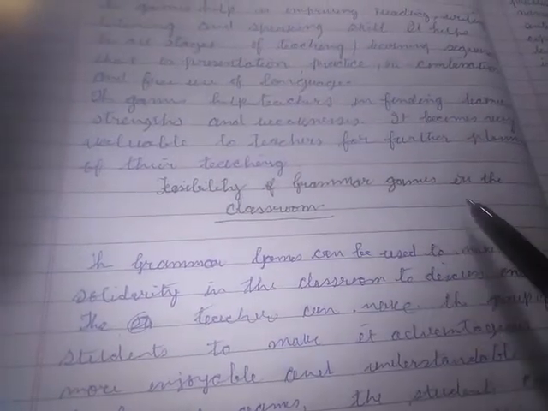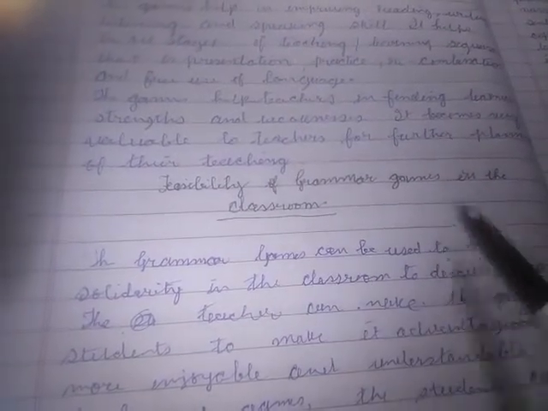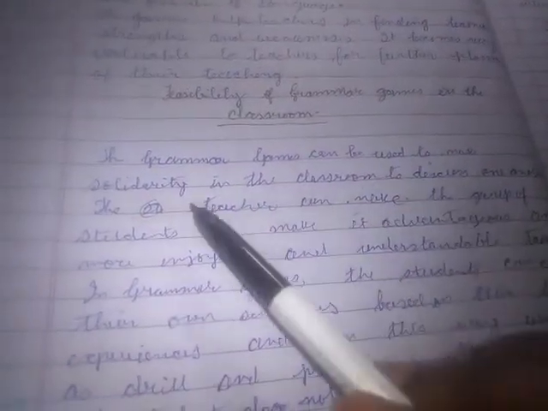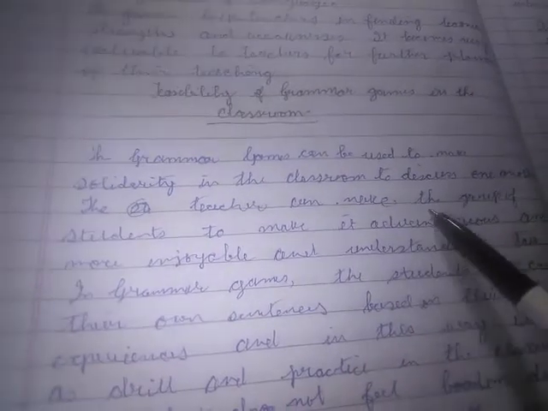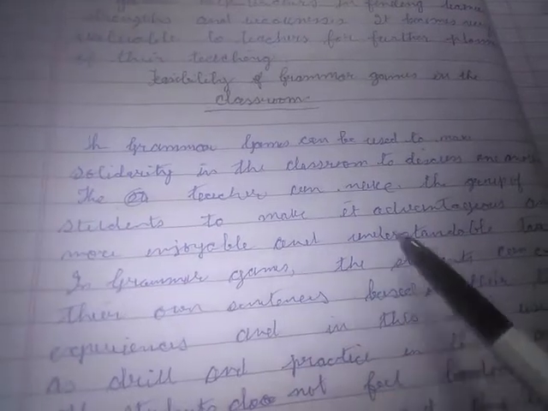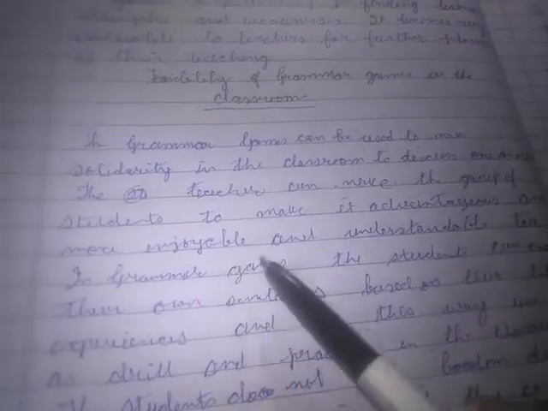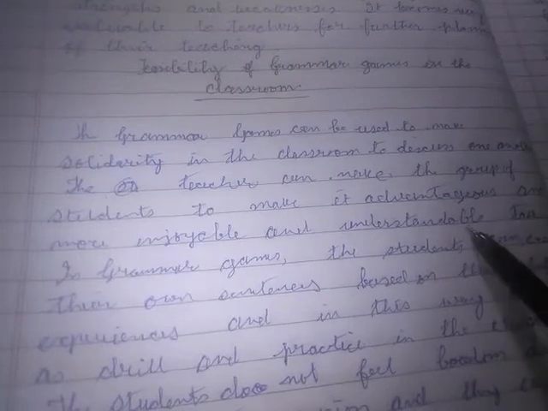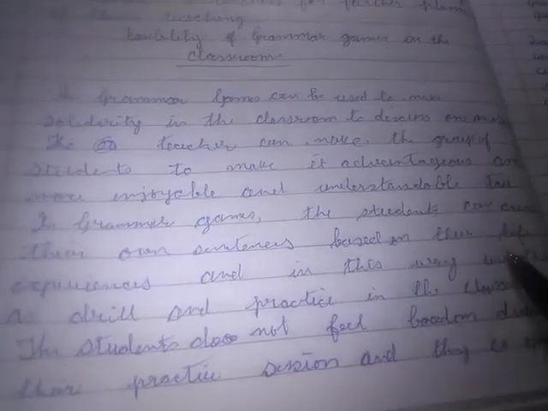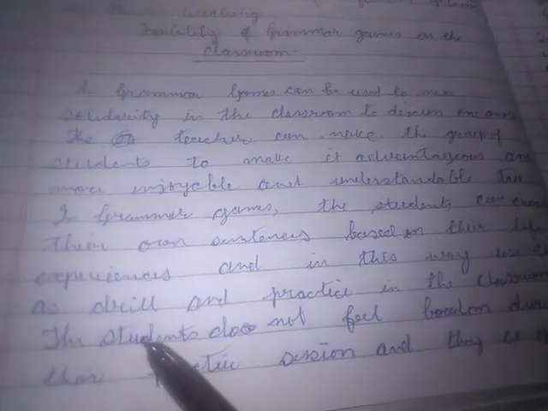Feasibility of grammar games in the classroom. Grammar games can be used to build solidarity in the classroom and to discuss with one another. The teacher can make groups of students to make the task more advantageous, enjoyable and understandable. In grammar games, the students can create their own sentences based on their life experiences and in this way use them as a drill and practice in the classroom.